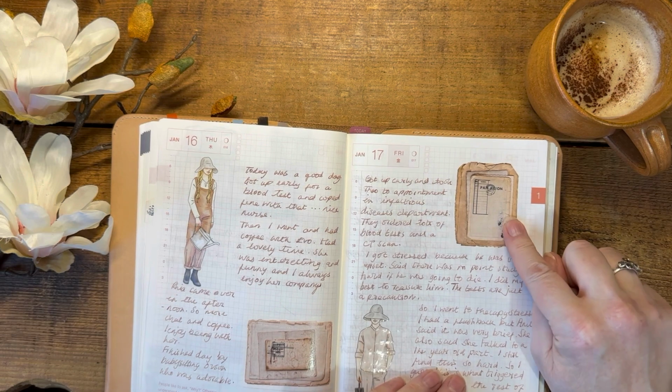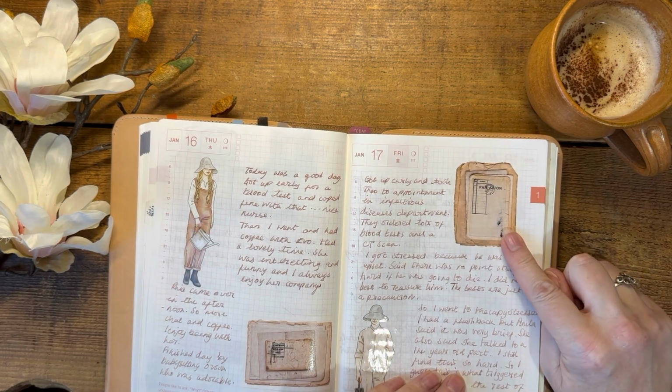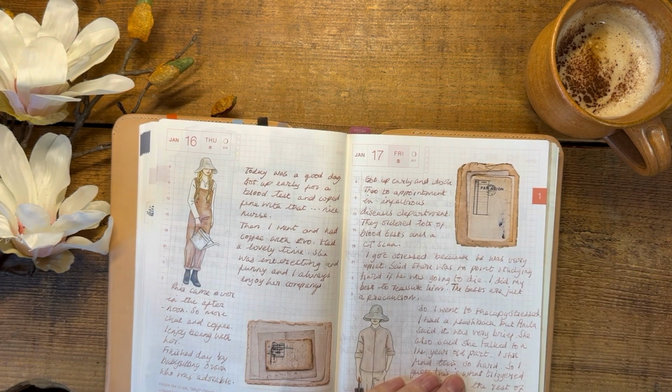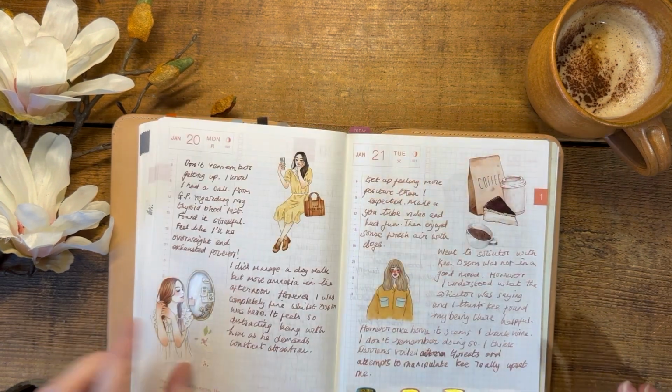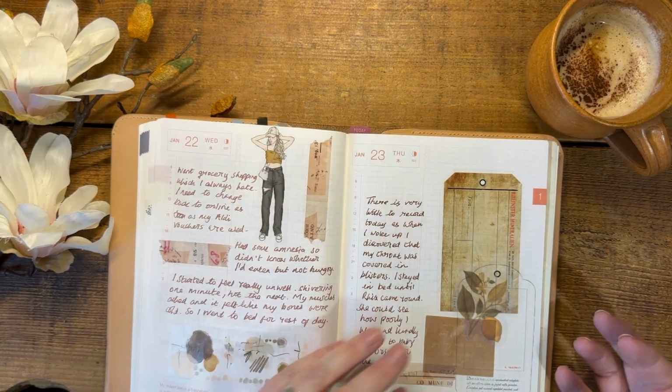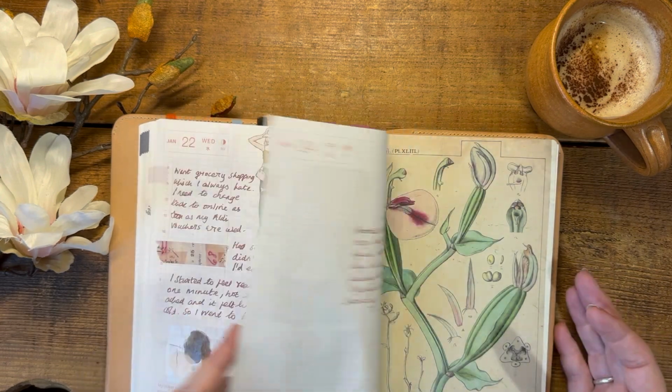I absolutely love that pet tape, and it's discontinued, and I only bought a sample. I'm so sad I didn't buy a whole roll. Anyway, I digress. So as I said, even though this is a really functional book for me, it's got a specific purpose, I'm still decorating it.